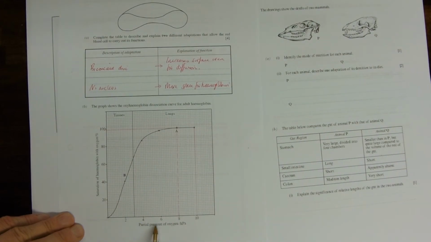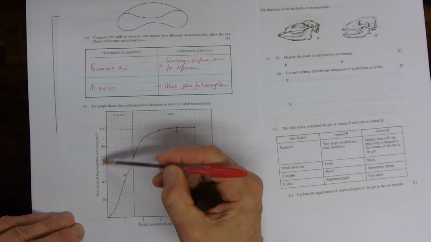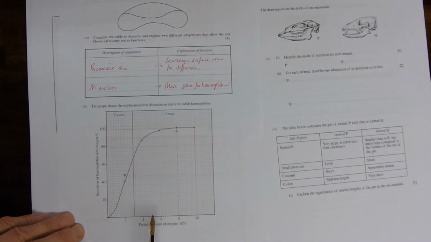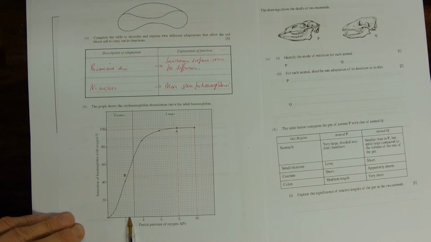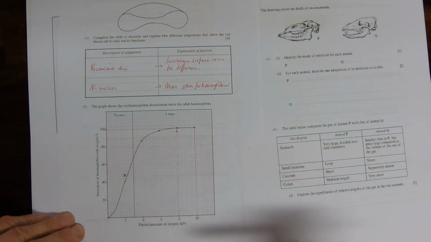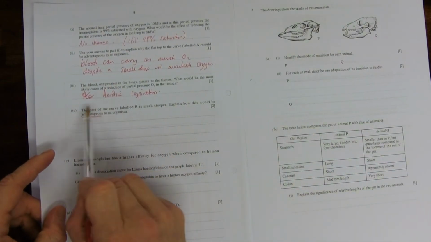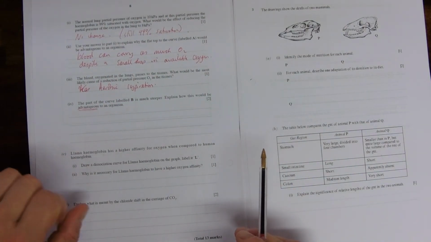So a small change in partial pressure of oxygen gives a large change in the saturation of hemoglobin. So we drop a bit of oxygen concentration, we lose oxygen from hemoglobin, which is exactly what we want, because we want it to go to the muscles. That's what that last answer led us to.